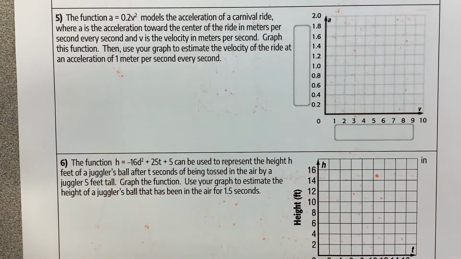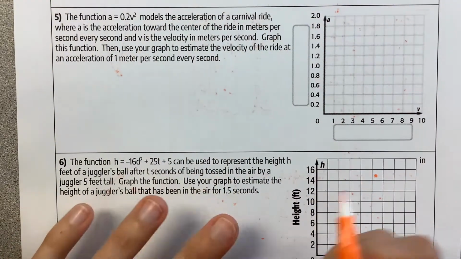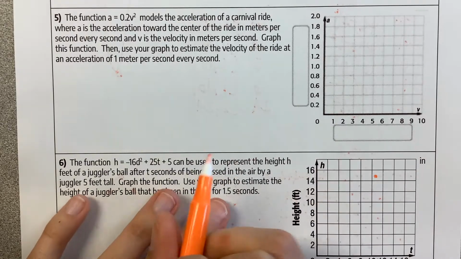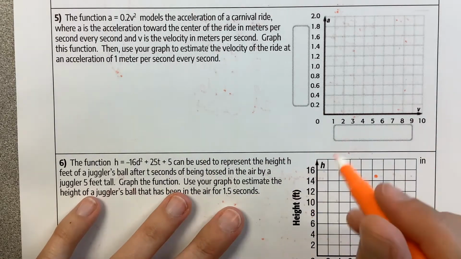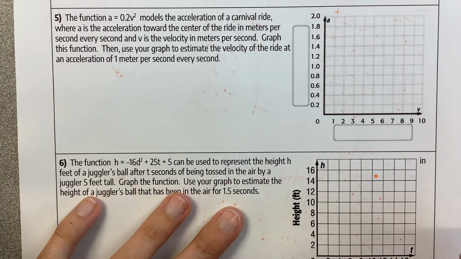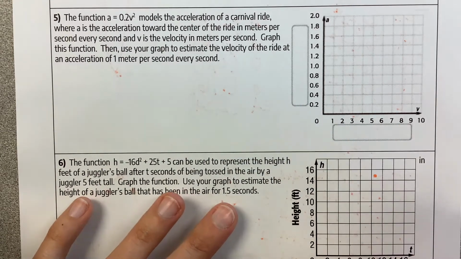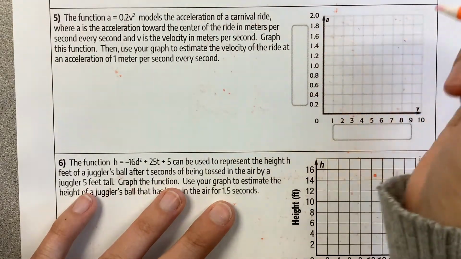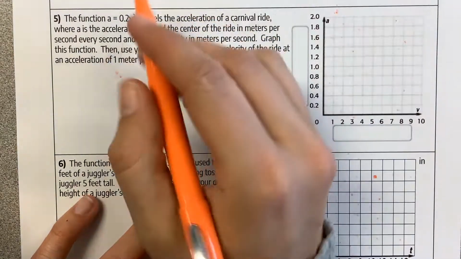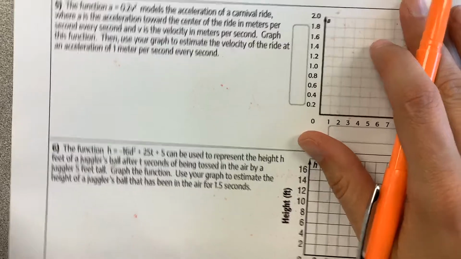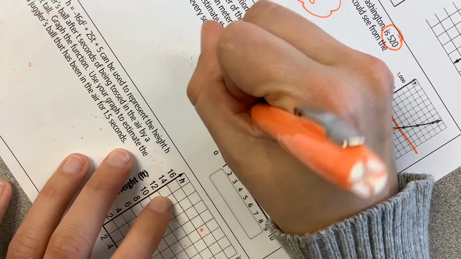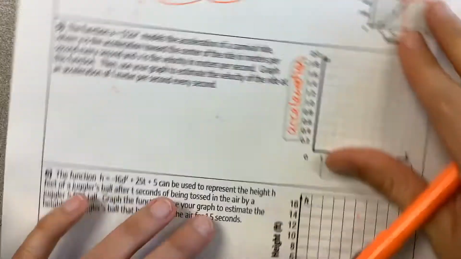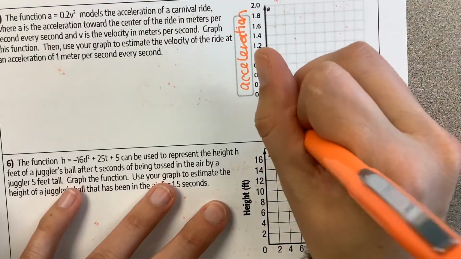Okay, let's make our own with the word problem. So the function a equals 0.2 v squared models the acceleration of a carnival ride, where a is the acceleration toward the center of the ride in meters per second every second, and v is the velocity in meters per second. Graph this function, then use your graph to estimate the velocity of the ride at an acceleration of 1 meter per second every second. So we are looking at A is acceleration, and here V is our velocity.